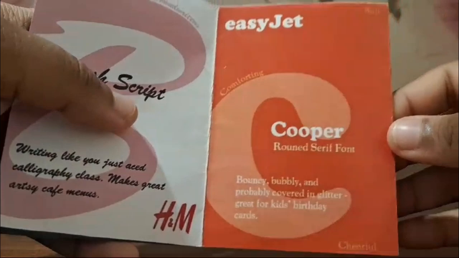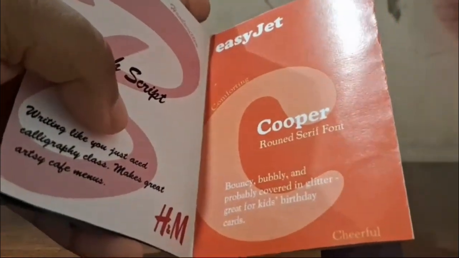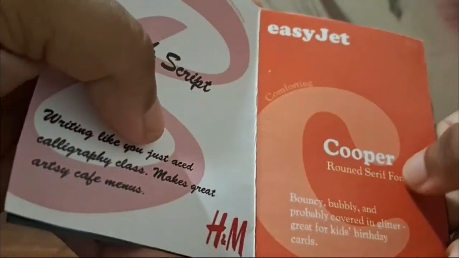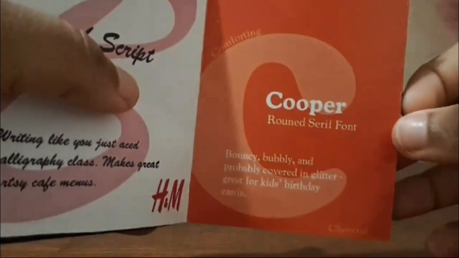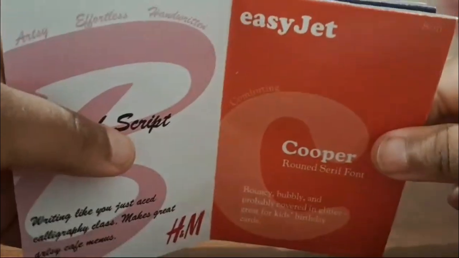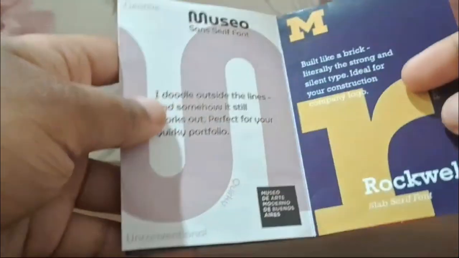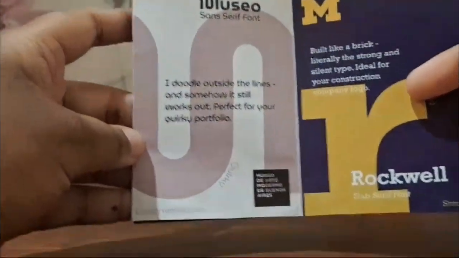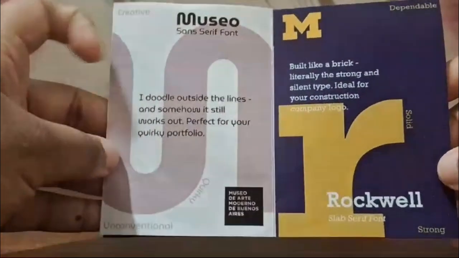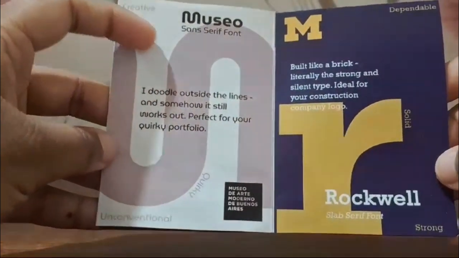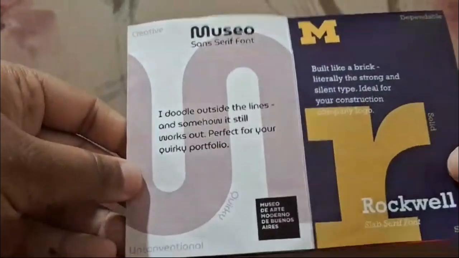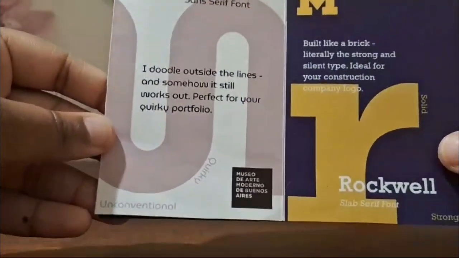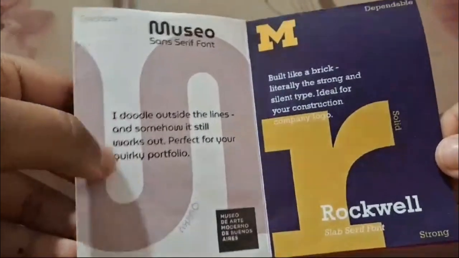Then for the font Cooper, this is a rounded serif font because it does have serifs, but they're all very rounded. It's comforting, soft, and cheerful. It has the brand EasyJet, which uses it in its logo. Then we have Museo, which is a font. Museo Moderno is a font that was specifically created for a museum, art museum. The logo is here. And it's creative, quirky, unconventional, and suits the museum really well.